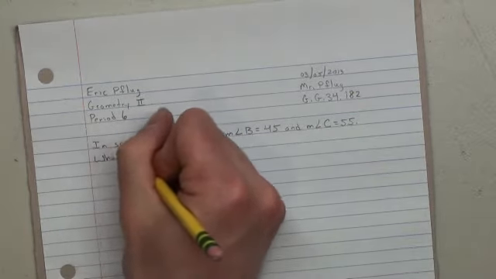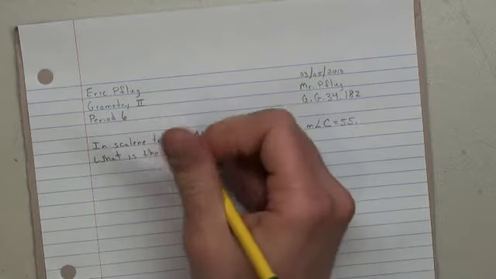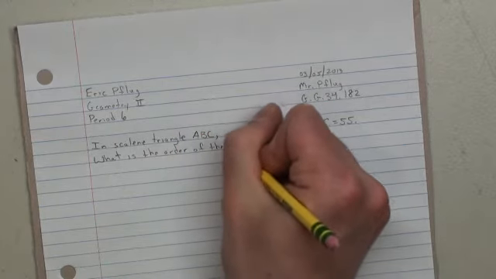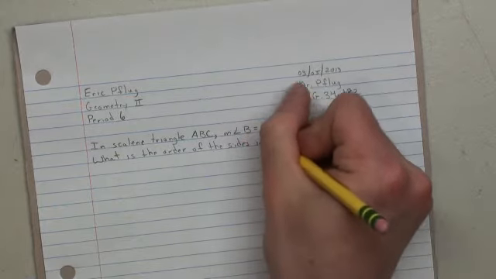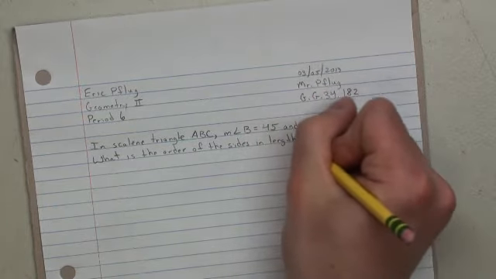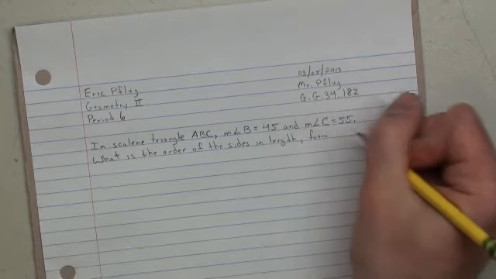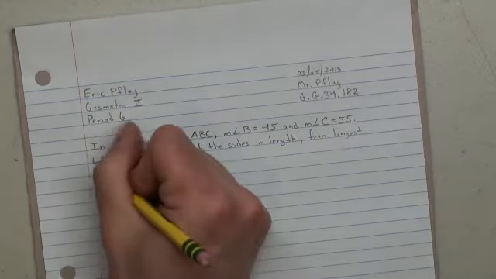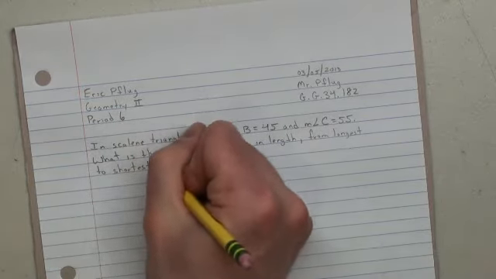What is the order of the sides in length from longest to shortest?